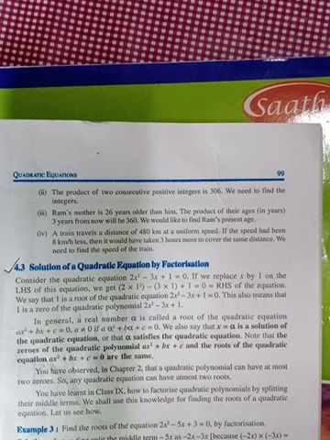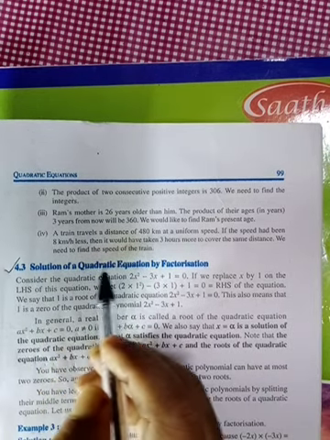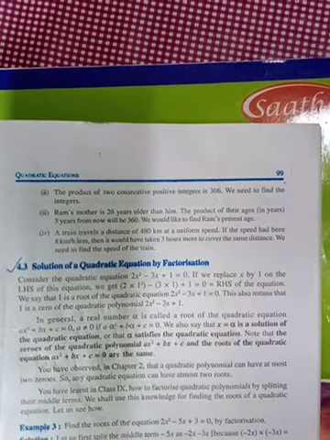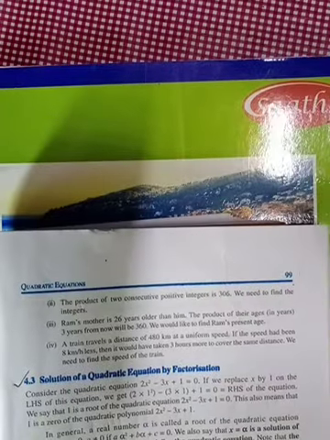In my last class we discussed the quadratic equations and their representation in different situations in exercise 4.1. Now today we will discuss and work out the solution of a quadratic equation by the factorization method. You see here the solution of a quadratic equation by factorization on page number 99 in your mathematics book. So let us see exercise 4.2, taking an example from our textbook.